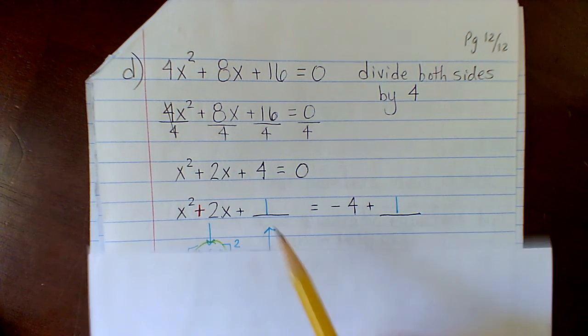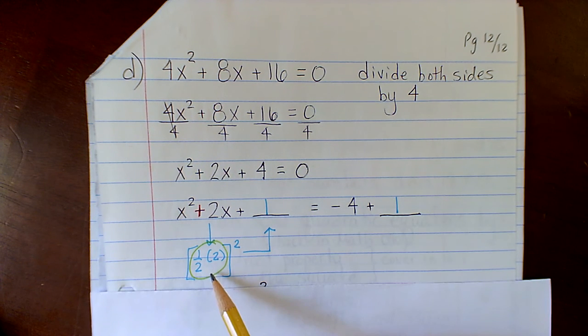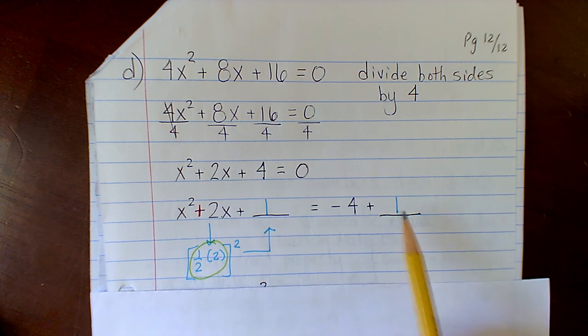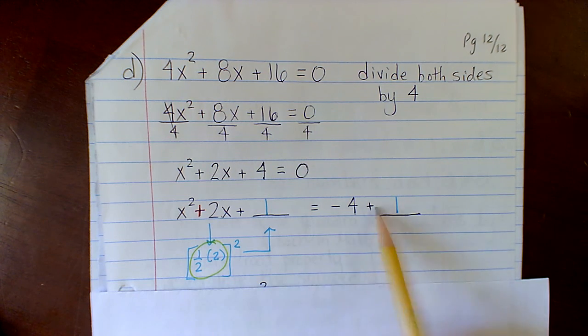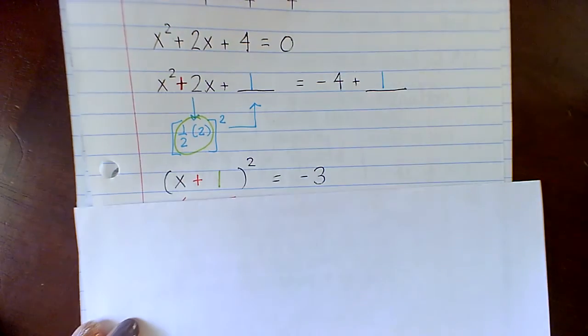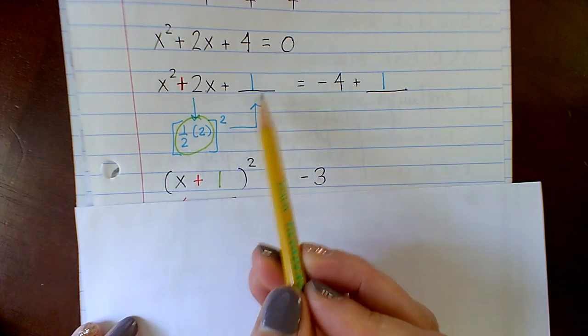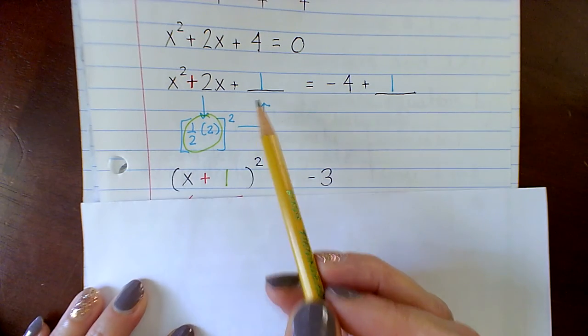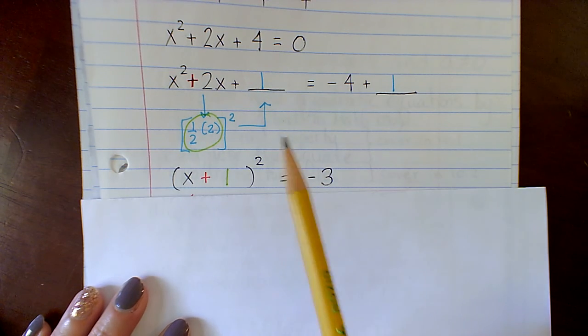Then I have to complete the square. So I take half the middle term and then square it. So half of 2 is 1, 1 squared is 1. Add it to both sides to maintain the equality, maintain the balance on that equation. -4 plus 1 is going to be -3. Then I'm going to factor this trinomial right here. And pay close attention to my colors here.